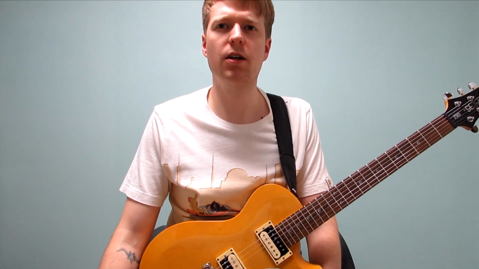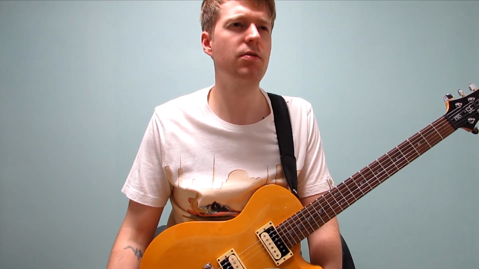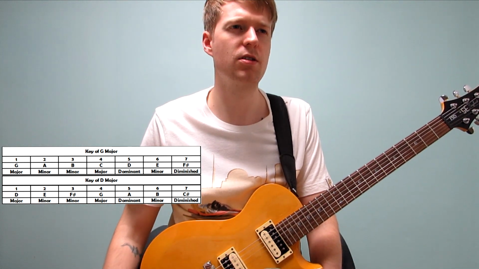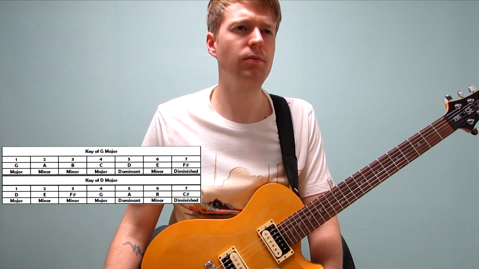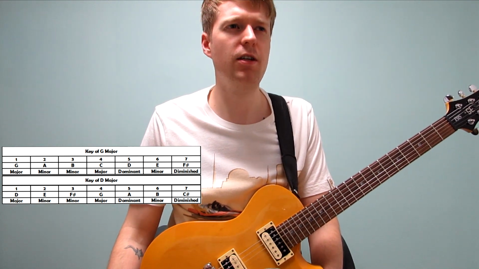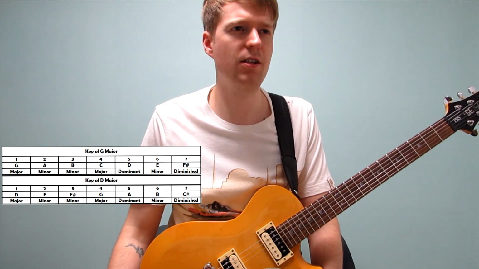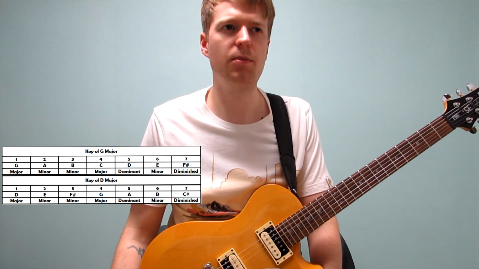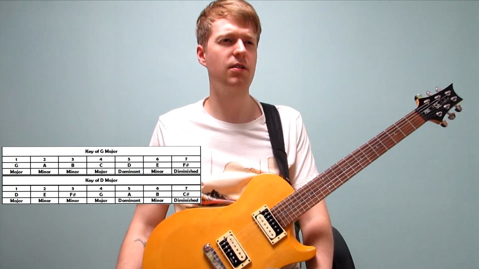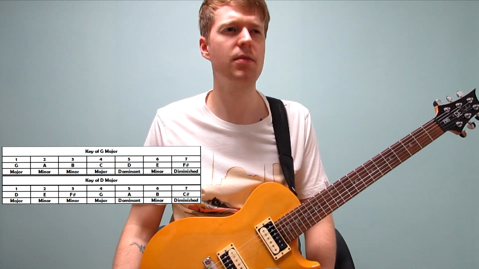So how did I go about doing this? If we take a look at both of the keys of G major and D major, what do you notice that's similar in both keys? The key is in the common chords we find in both of them. So what are the common chords in both of them? Can you find them?